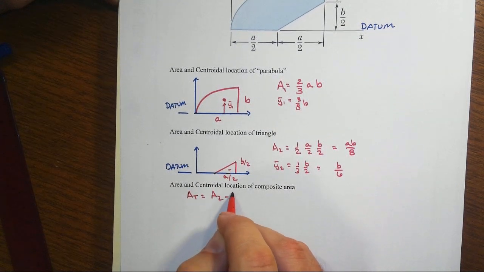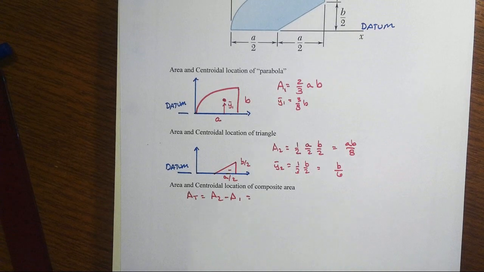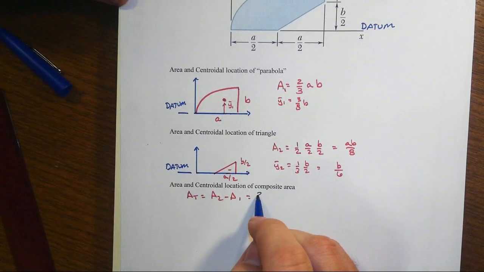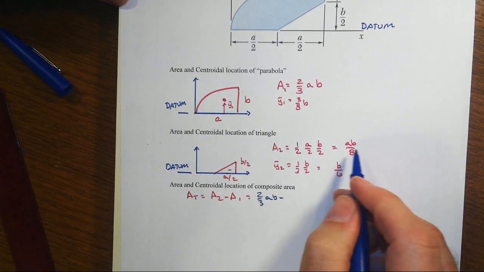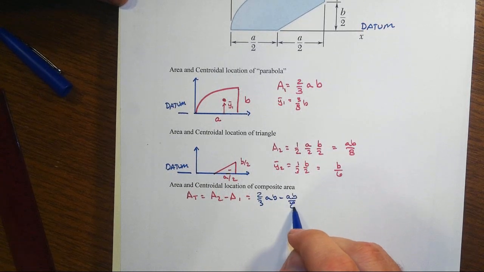such that our total area is A2 minus A1. So that's 2/3 of AB minus AB over 8.